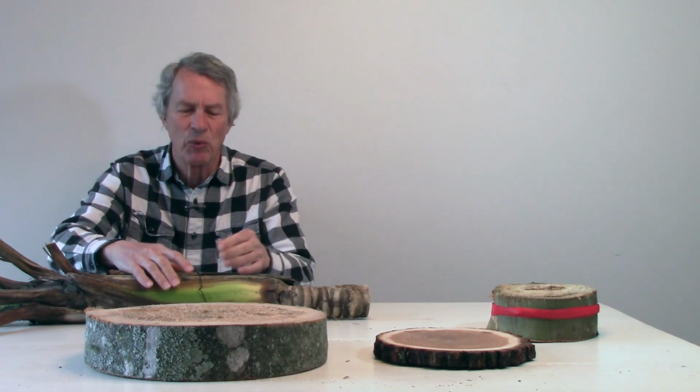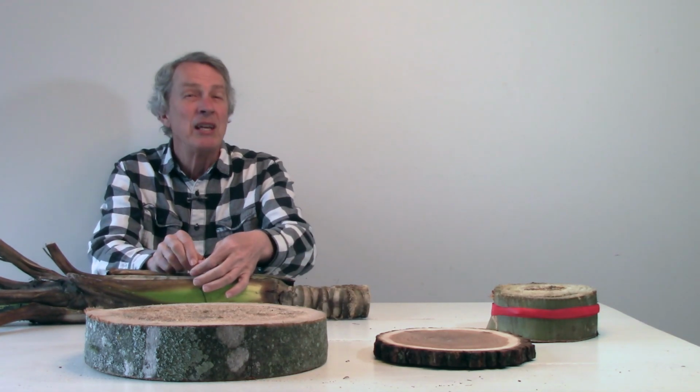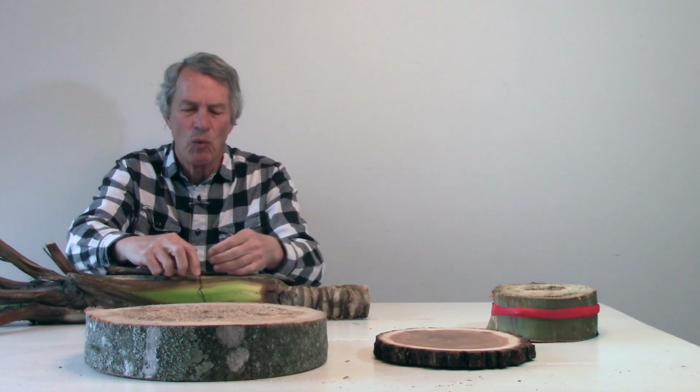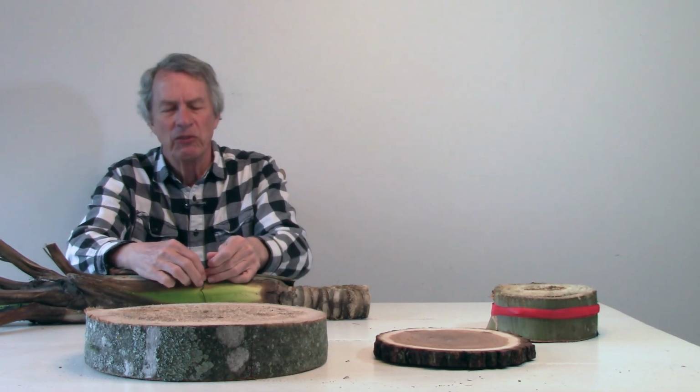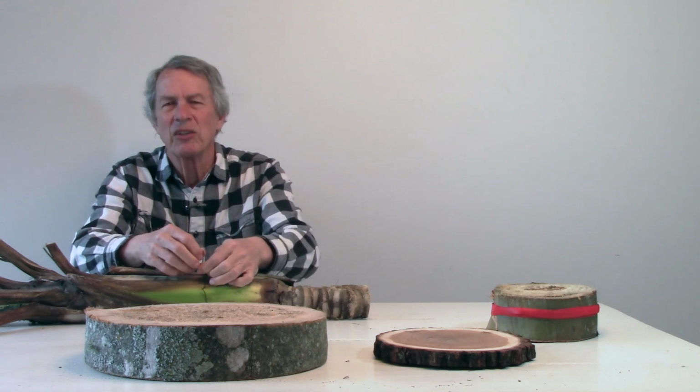These palms grow about 20 feet high. A single leaf can be about 8 feet long and have a 1-foot petiole. That's this stem part here. This is the crown shaft section of the tree.